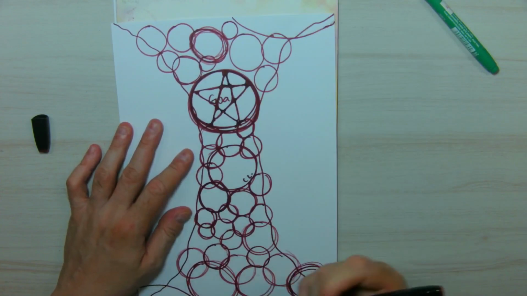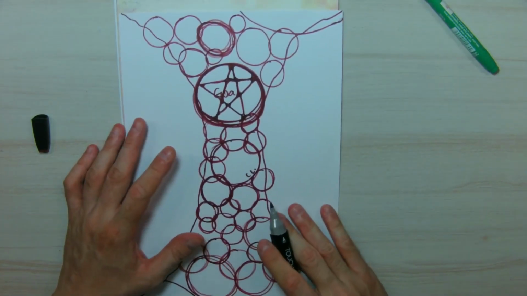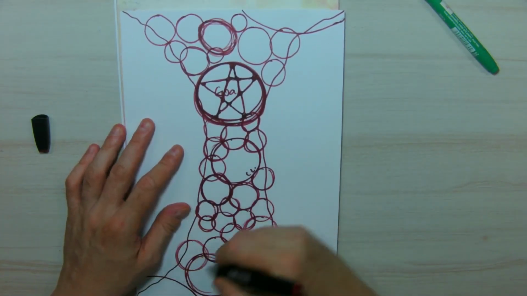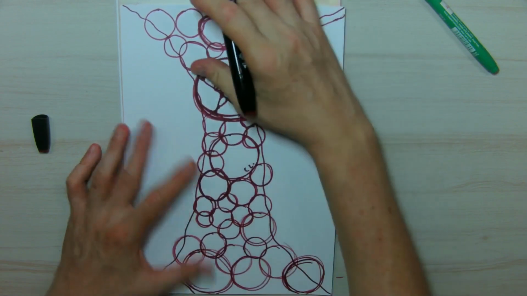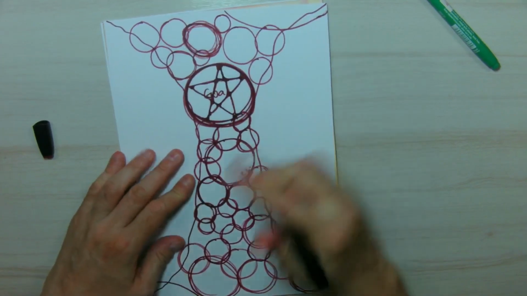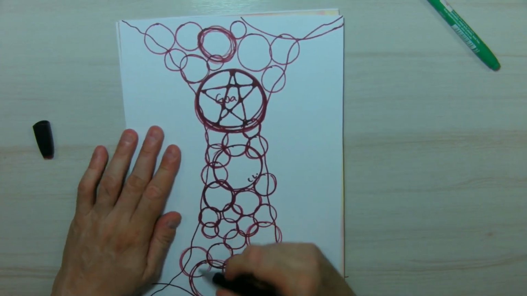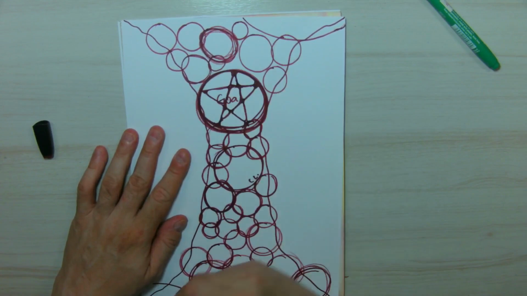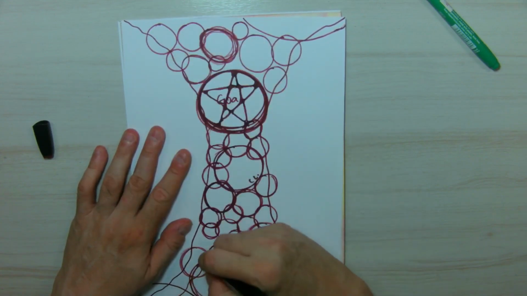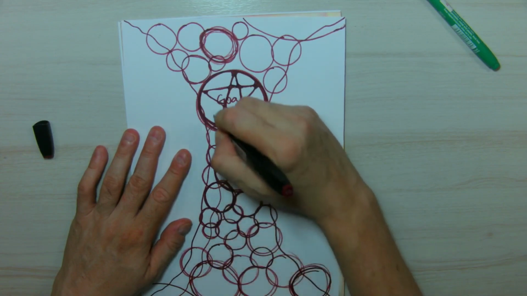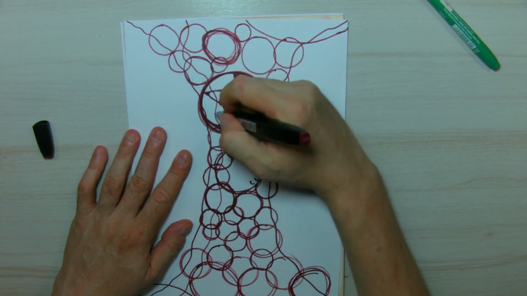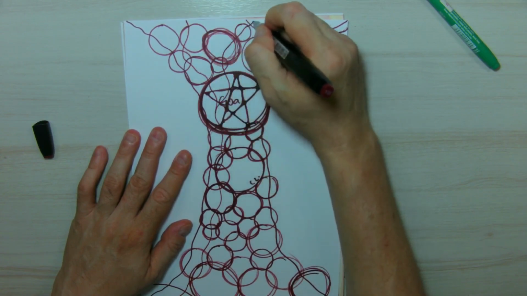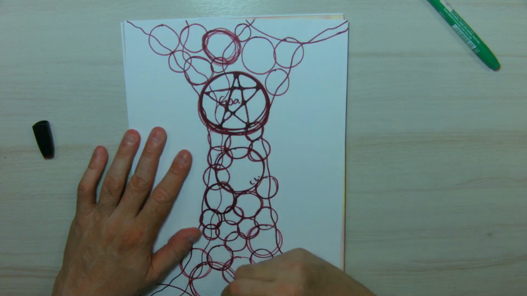Next, we start drawing the neural lines that make up the rest of the tree. So again, remember, neural lines for a neural tree go from the bottom all the way up, and your neural lines must cross every single circle.